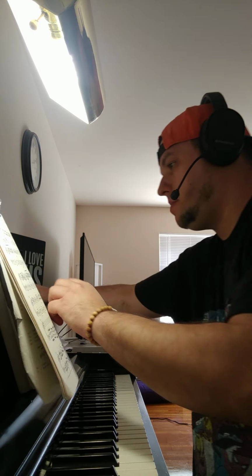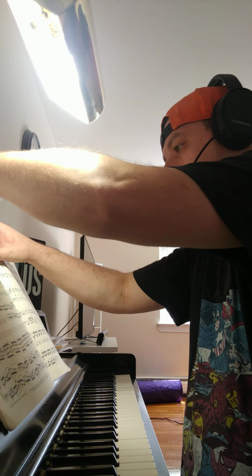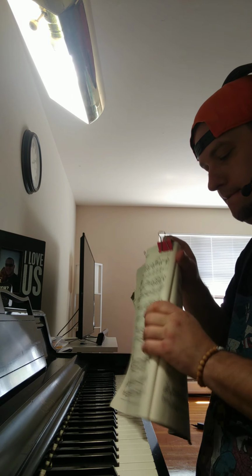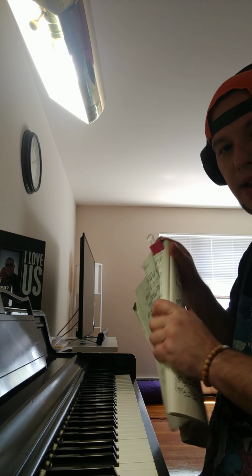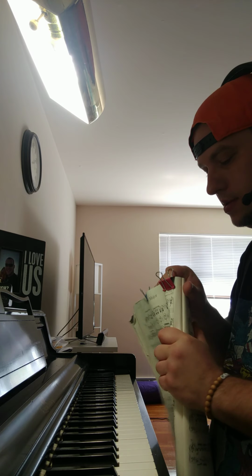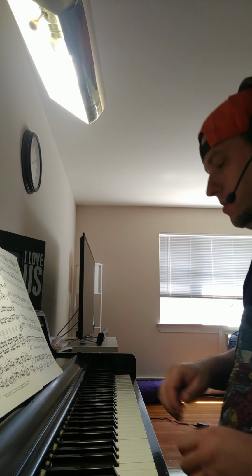Son of a gun. I need a bigger binder clip. This is where you have to break the binding of the book. Yeah, and get kind of angry with it so it stays open. Okay, so let's think about Beethoven's sense of humor.